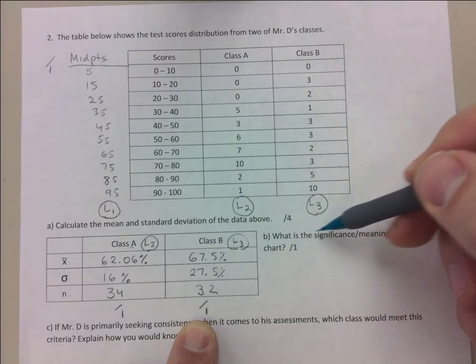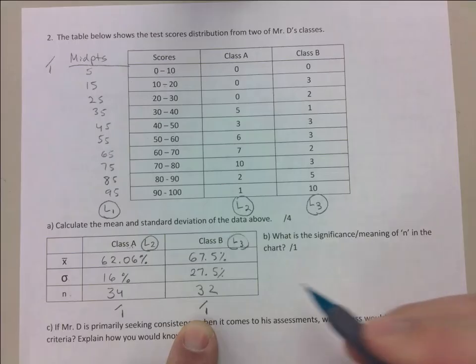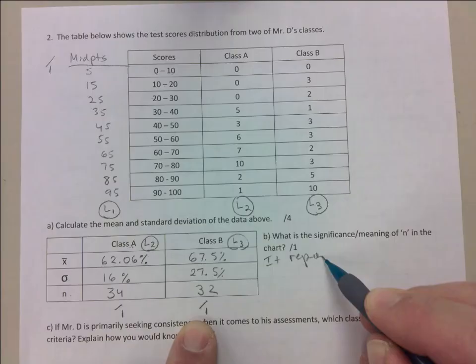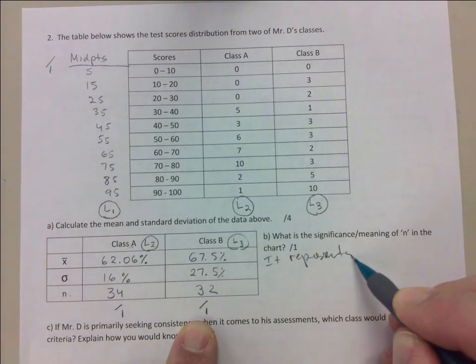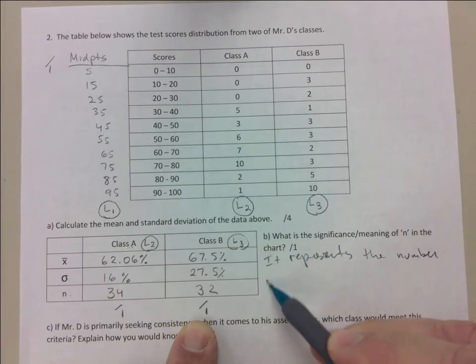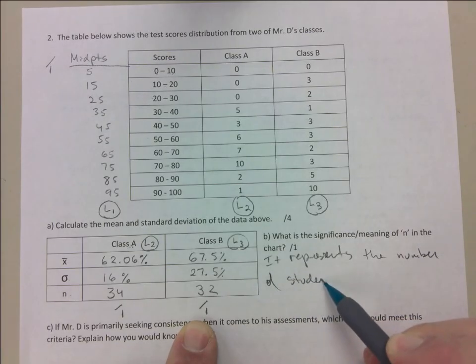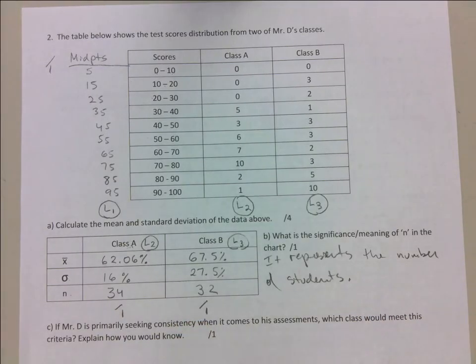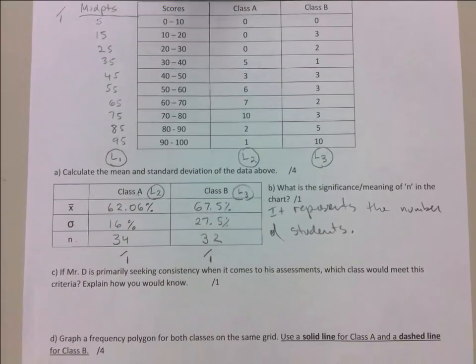B, what is the significance or the meaning of n in this chart? It represents the number of students, okay, or the number of test scores. I would accept either one. So you get a mark for that, if you get that right.